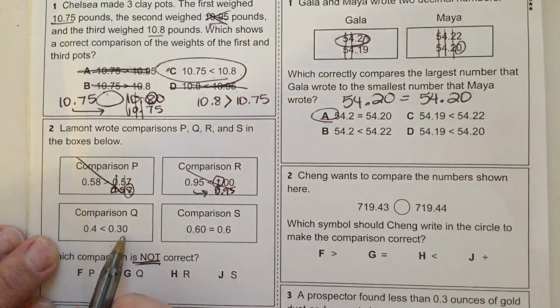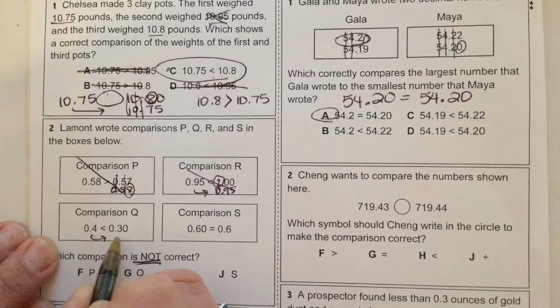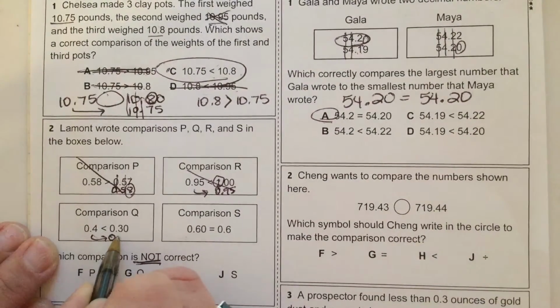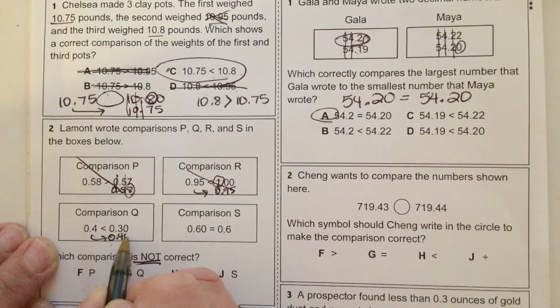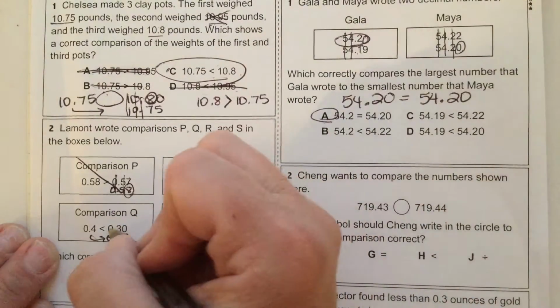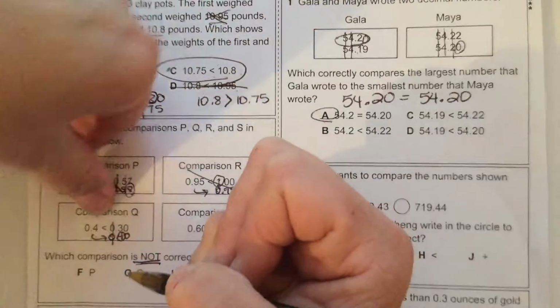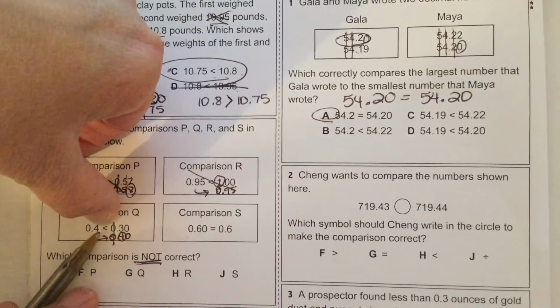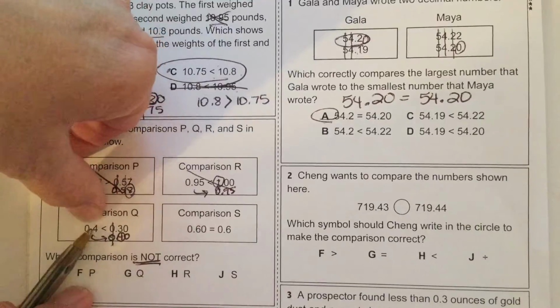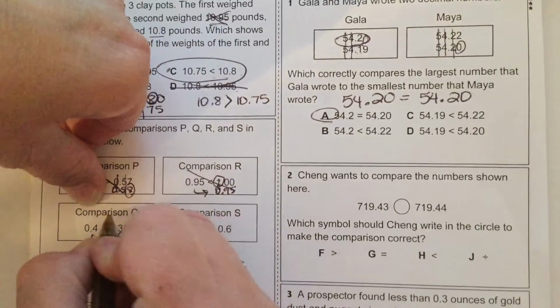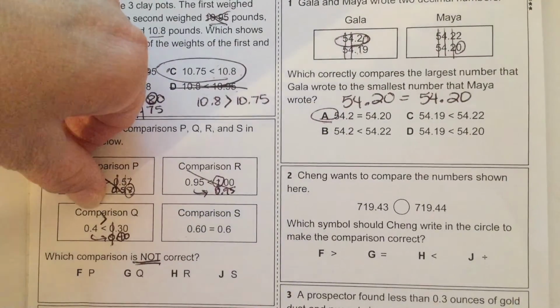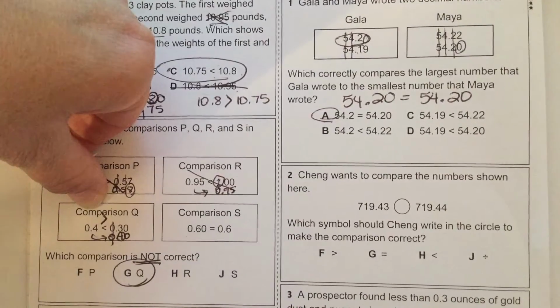Now, 4 tenths and 30 hundredths. So I'm going to move the 4 tenths over. So 0.4. I'm going to fill in the hole with a 0. 0 and 0 are the same. 3 and 4 are not the same. 4 is bigger. All right, so look at this. Should it be opening to the 3 or should it be opening to the 4? It should be this one. So Q is the one that is not correct.